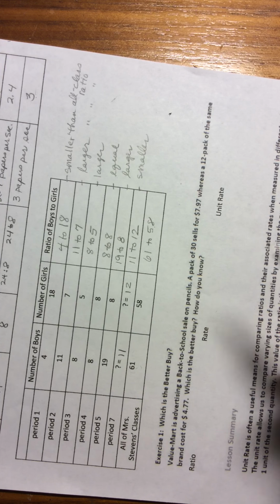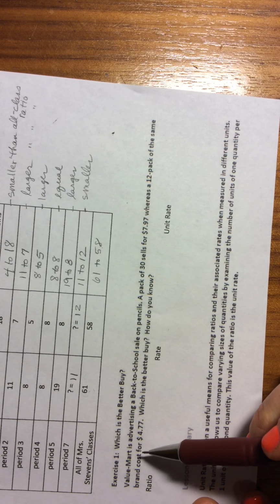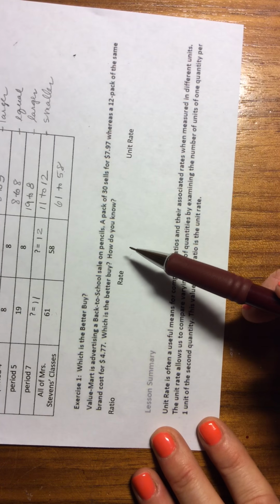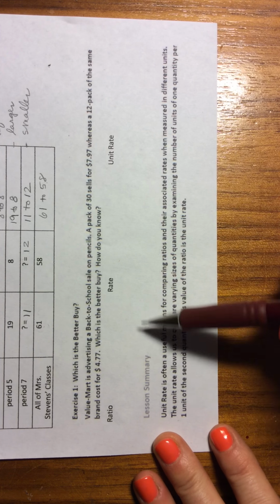Okay, so the last example, we've got Value Mart is advertising a back-to-school sale on pencils. A pack of 30 sells for $7.97, whereas a pack of 12, the same brand, costs $4.77. Which is the better buy, and how do you know? Well, if we're going to compare these by ratio, rate, and unit rate.